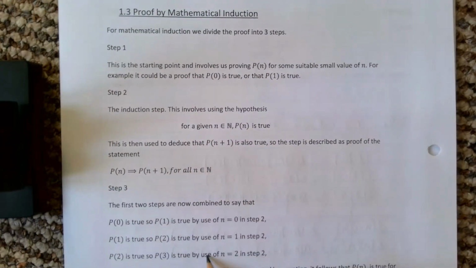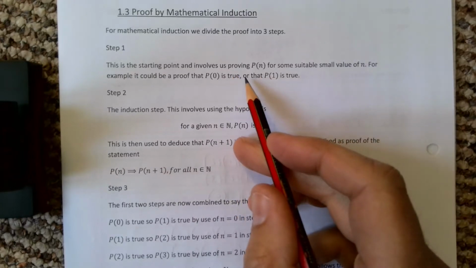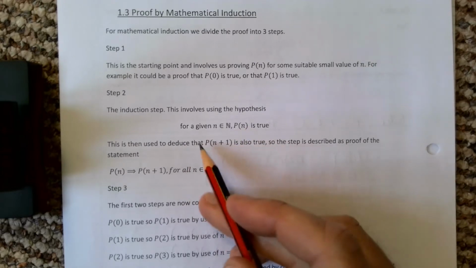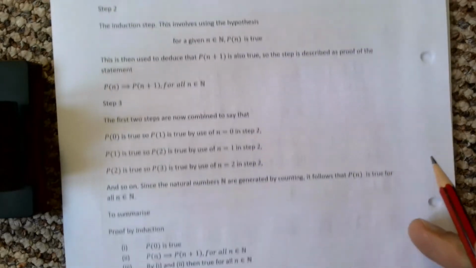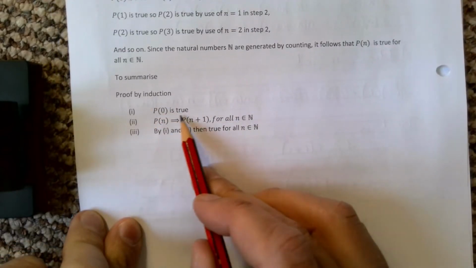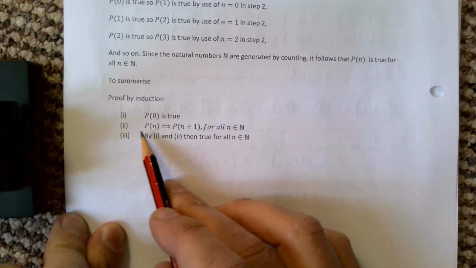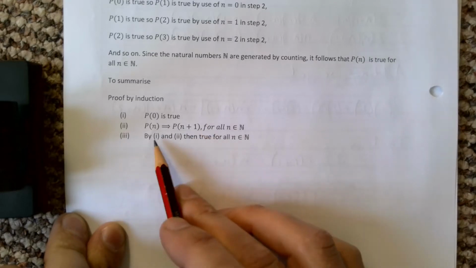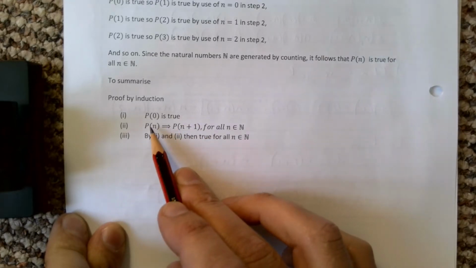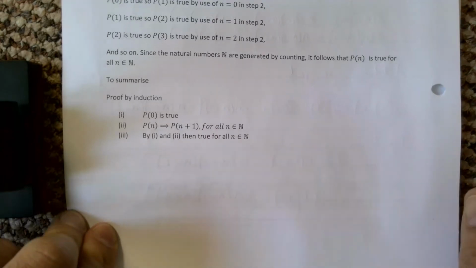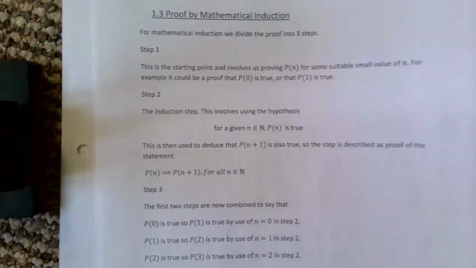And step 3 then is, if it's true for a small number, and if we know it's true for a given number, we know it's true for the next number, that's what step 2 says, then it must be true for all n. So step 3 summarizes that. We prove it's true for a small number, then we assume it's true for n and try and prove that it's true for n plus 1. By 1 and 2, if we know it's true for a small number, and if we can show, given it's true for n, it's true for n plus 1, then it must be true for all natural numbers. Let's take a look then at a couple of our examples.